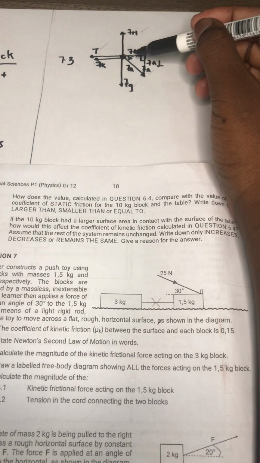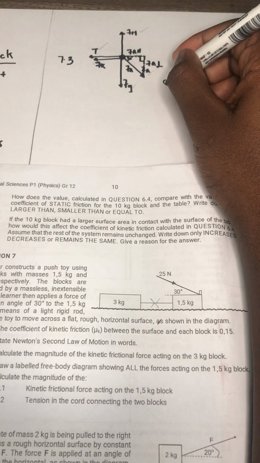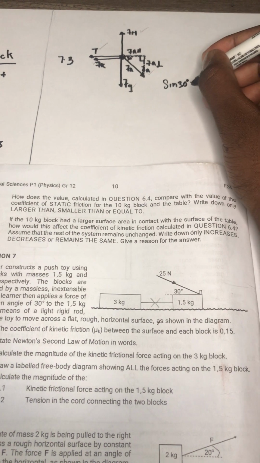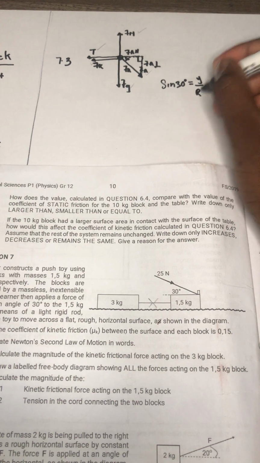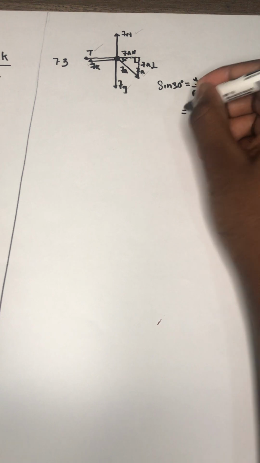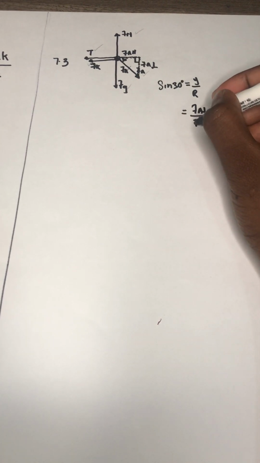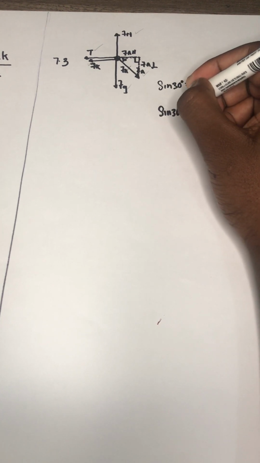Okay, so what is side opposite FA perpendicular? So sine 30 would be opposite over hypotenuse. So what is opposite? This is our FA perpendicular divided by a hypotenuse side. The side is opposite to 90 degrees. That is FA sine 30.